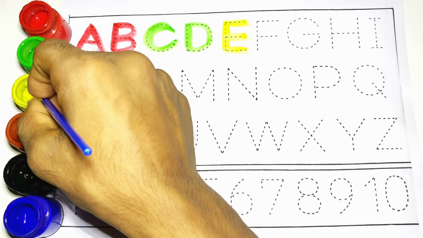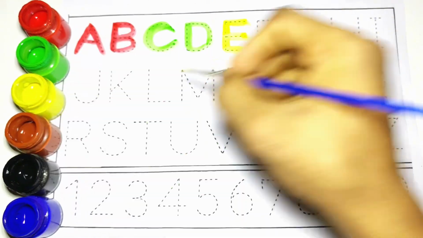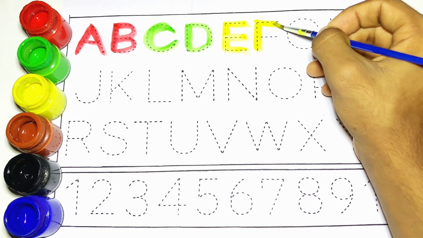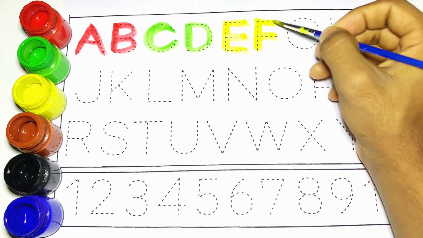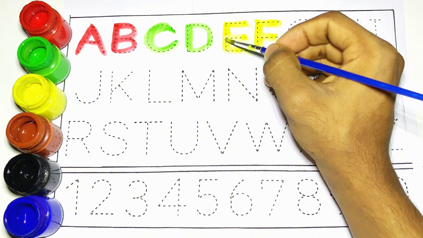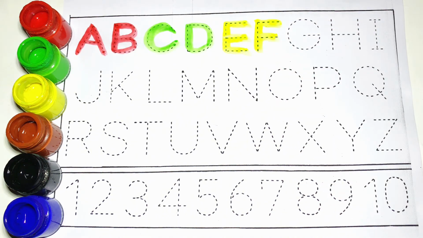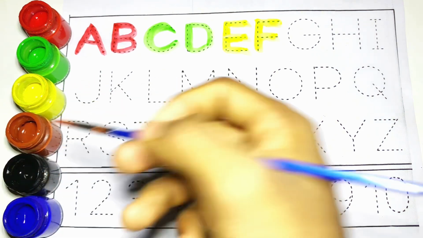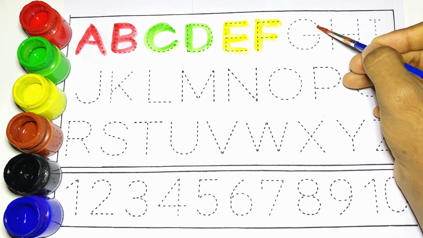Kids, again use yellow color and draw F. F for fish, F for fan. The alphabets of F. Kids, now you draw G. G for God, G for glass. The alphabets of G. And use brown color.